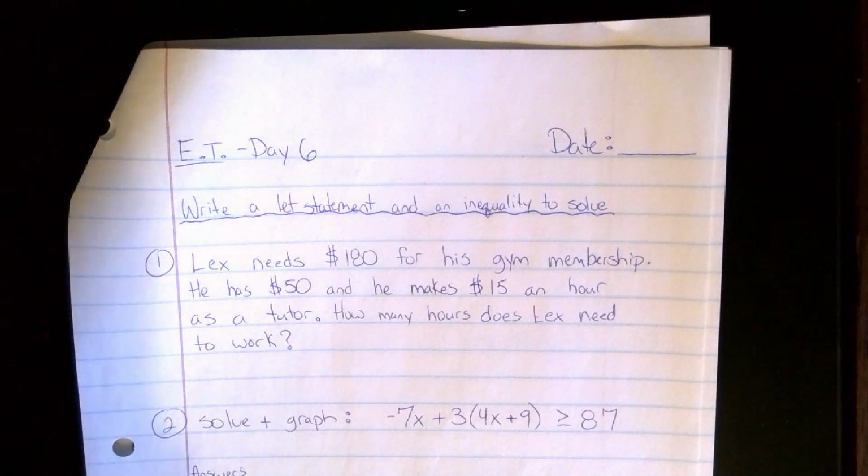We got an entrance task of just two questions here for you. A word problem and a solve and graph. The word problem reads, Lex needs $180 for his gym membership. He has $50 and he makes $15 an hour as a tutor. How many hours does Lex need to work? So he needs to get that money for his gym membership.